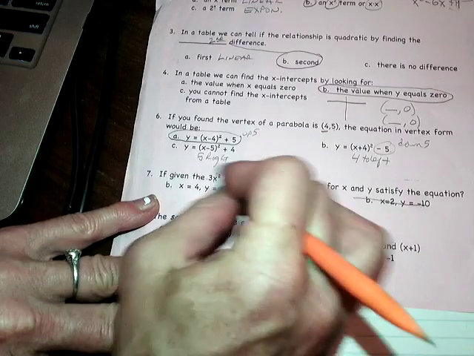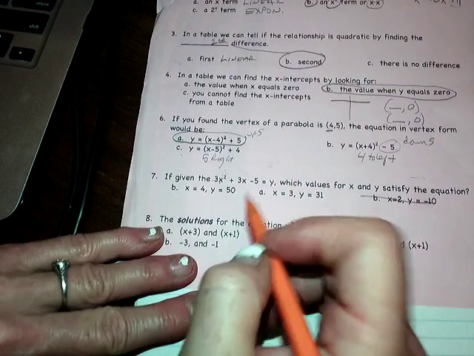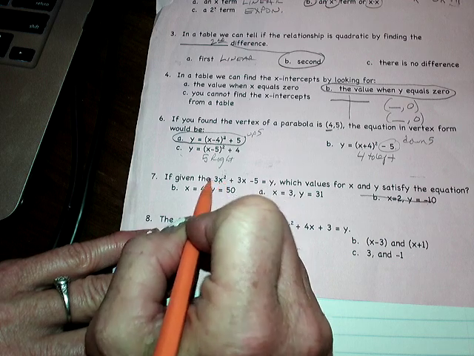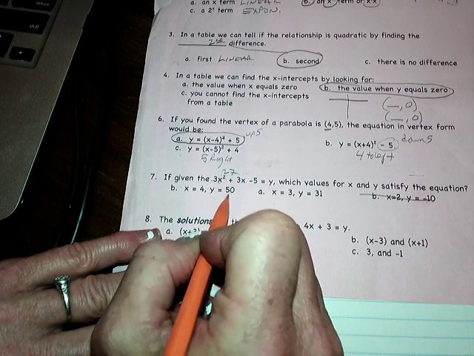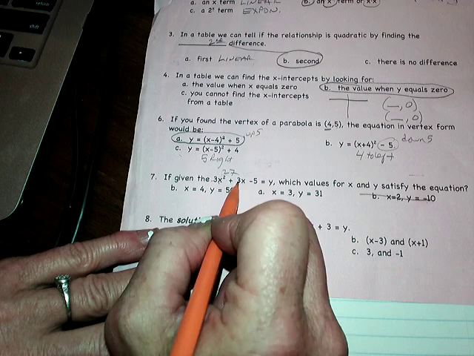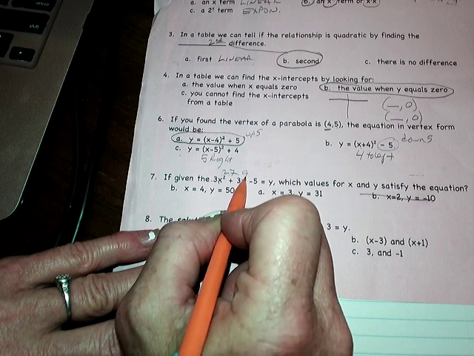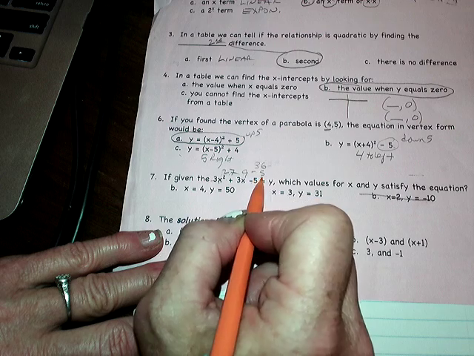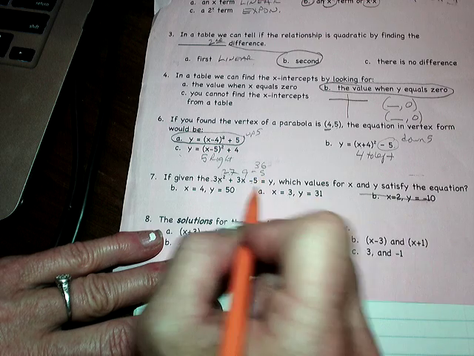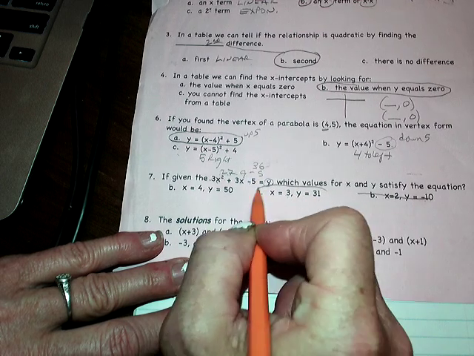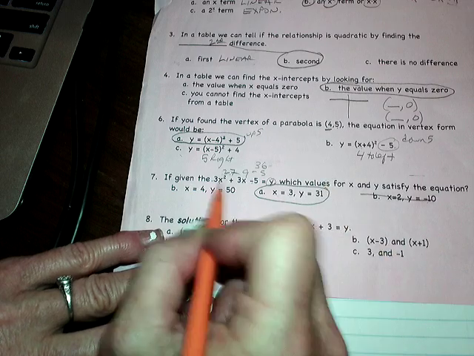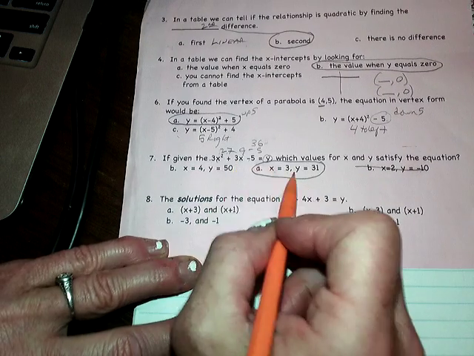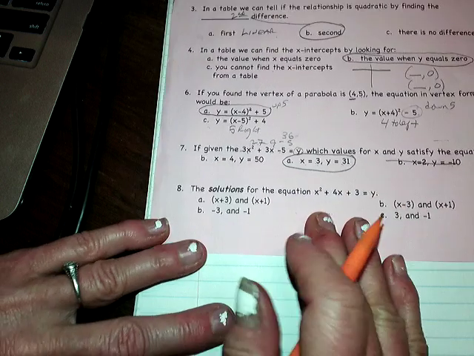I'm going to do that again. I'll try it with this one. If x is 3, 3 squared is 9, 9 times 3 is 27. 3 times 3 again is 9. 27 plus 9 is 36. 36 minus 5 is 31. It says that the output y is 31. So I just plugged in x equals 3 to figure out what I got for y. I'm graphing that parabola. If 3 goes in, 31 comes out.